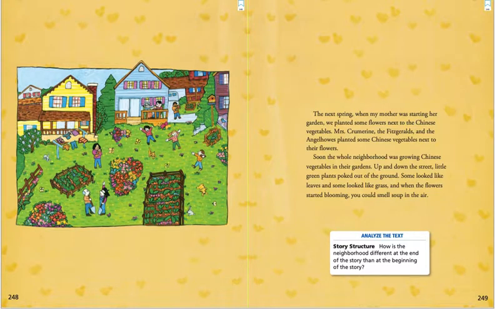All right, friends, thanks for listening to this story again. And tomorrow when we listen to it, we'll go through it with a reader's notebook page so we can understand it just a little bit better.